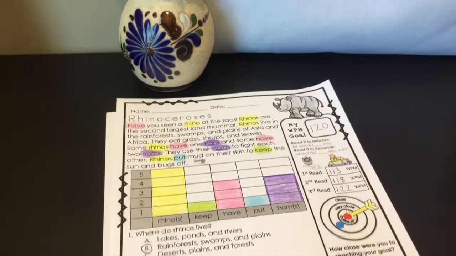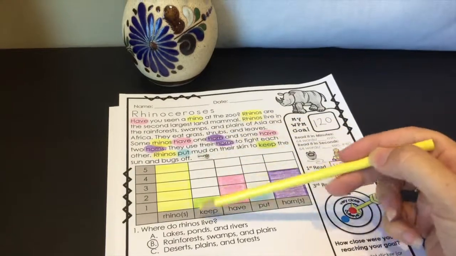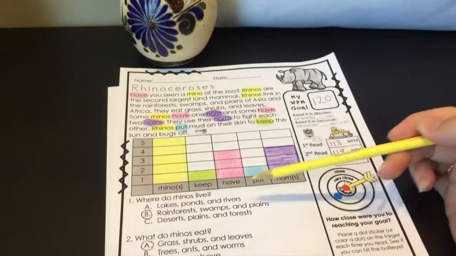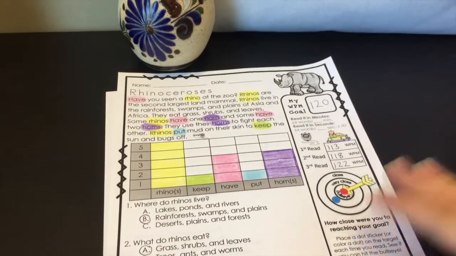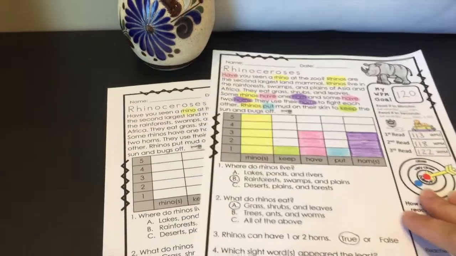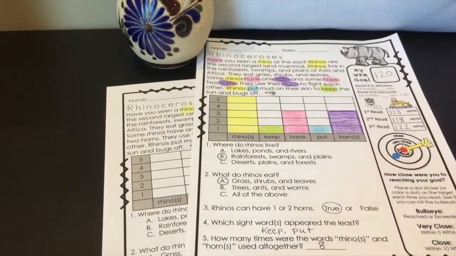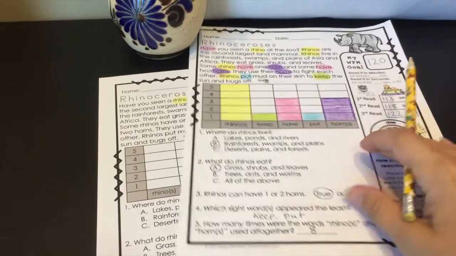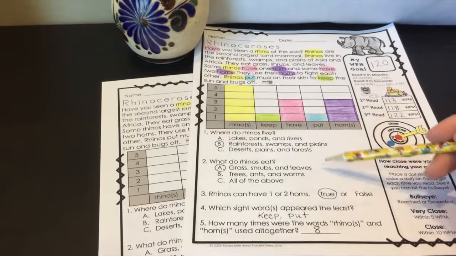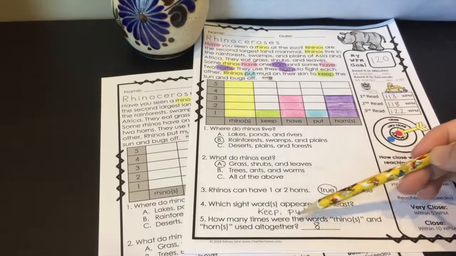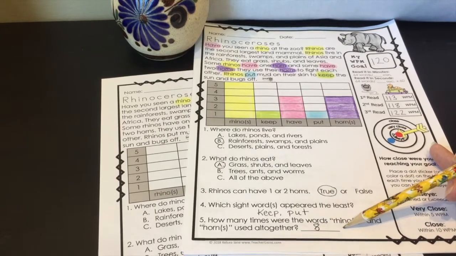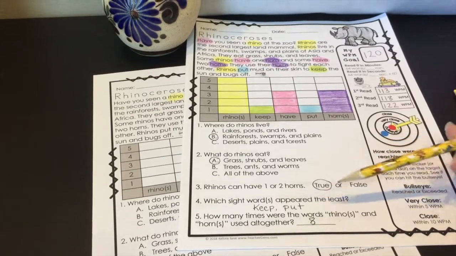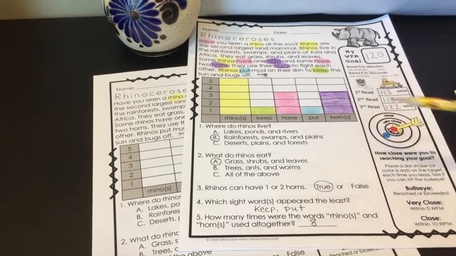Here you can see, once they graph all the words, their graph should look something like this. Like I said, I had them do it in different colors, so it's easy to keep track of. Once they finish graphing the sight words, they will answer some comprehension questions on the story. There are 3 comprehension questions. Some of them may include inferencing, but most of them are just facts from the story. The last 2 questions on the bottom here are interpreting data from the graph, like what's the least or the most, comparing different numbers of them.